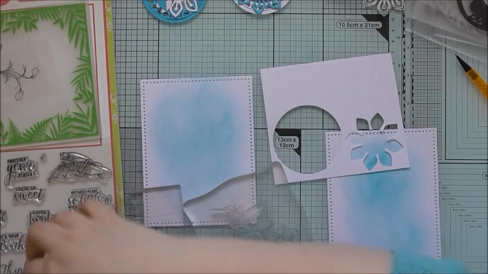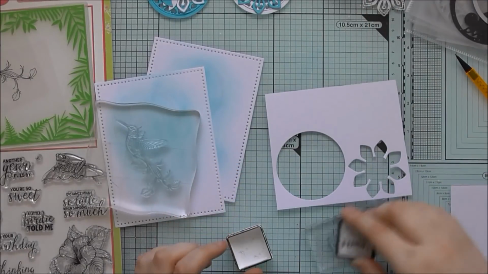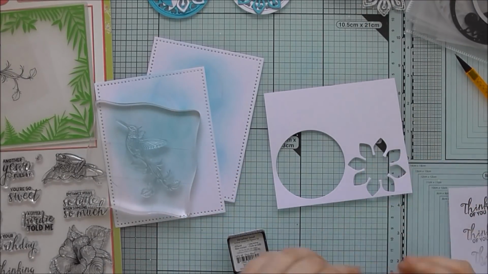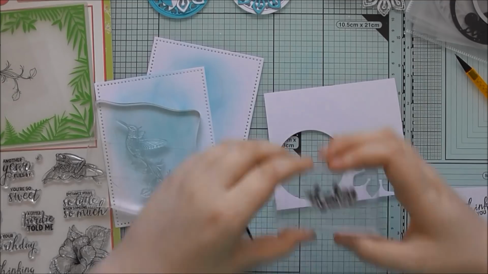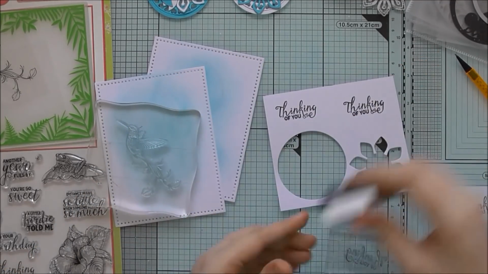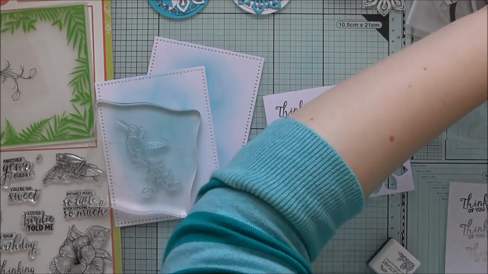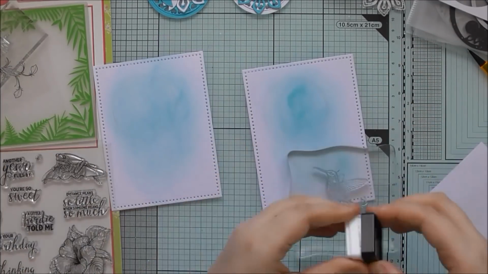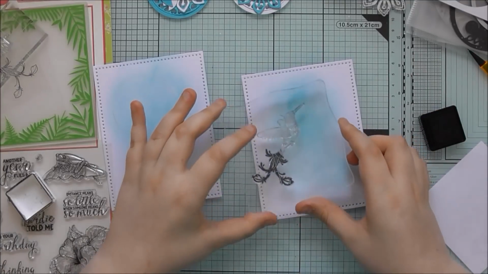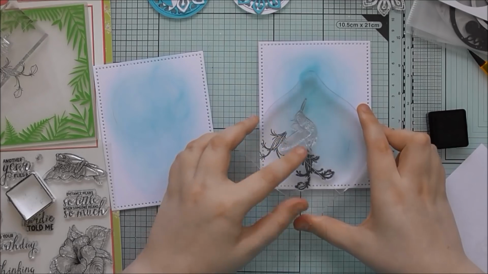So here's the hummingbird stamp. I think I stamped my sentiments out first, yes. This is the Onyx Black VersaFine ink pad. And look, I used to have the tiny little baby cube because I was too mean to buy the big one. But it's funny, I re-inked that ink pad so many times, I gave it to my mum in the end and keep re-inking it for her now. But it's great ink though.